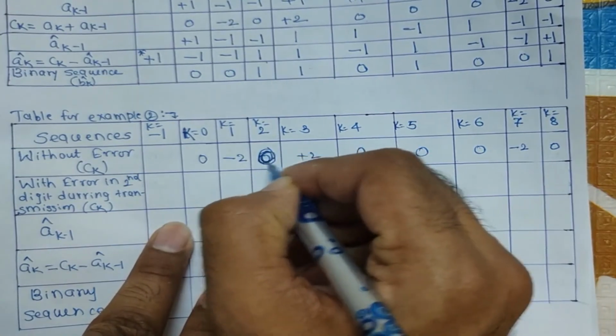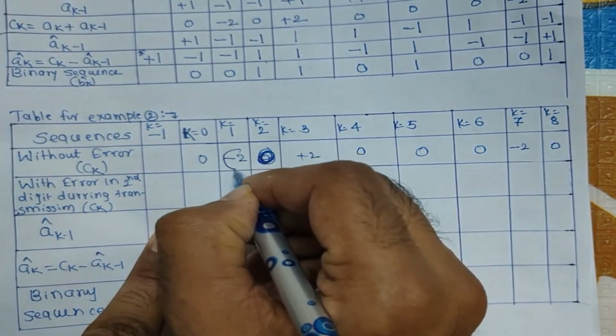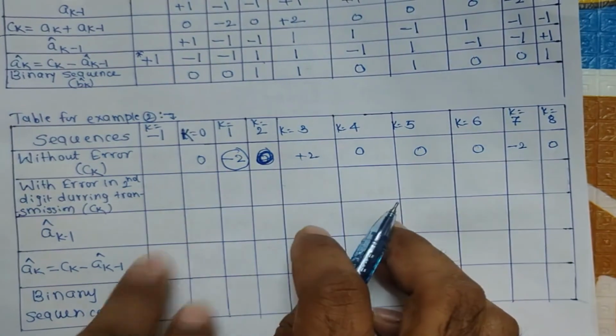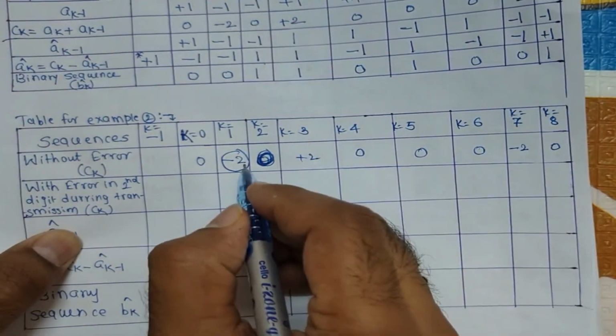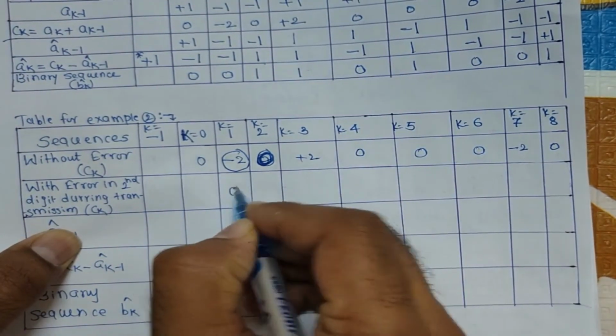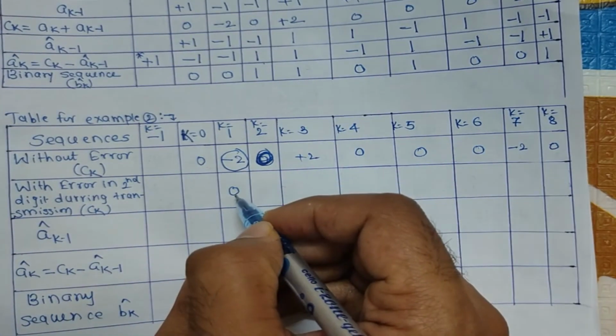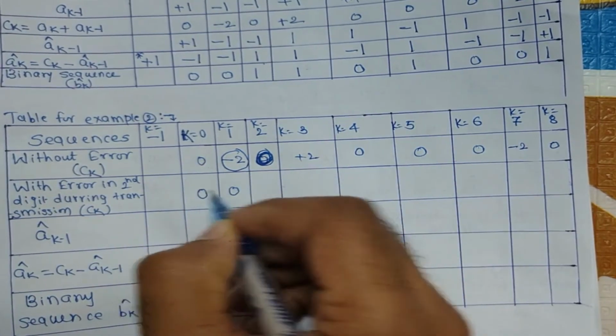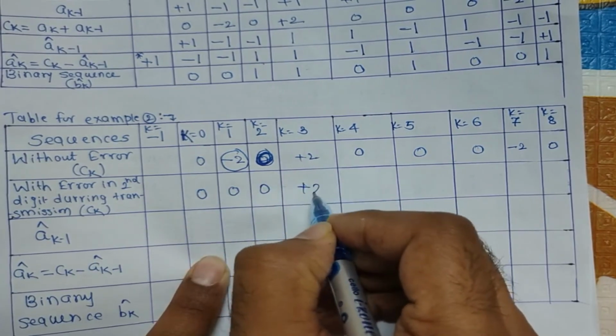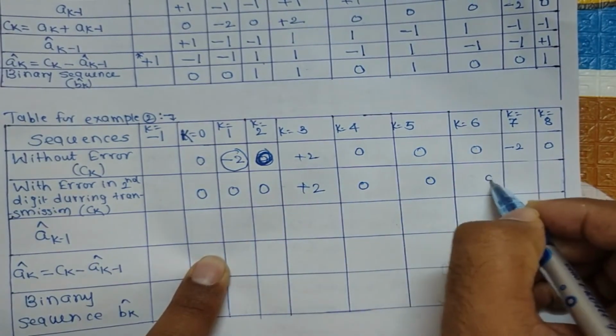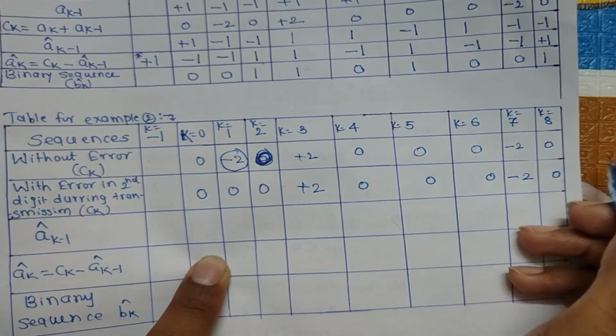The -2 where the error occurred is reduced to 0, and the rest stay as they are: 0, plus 2, 0 0 0 -2 0.